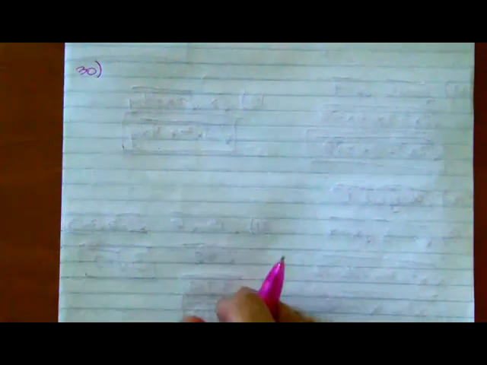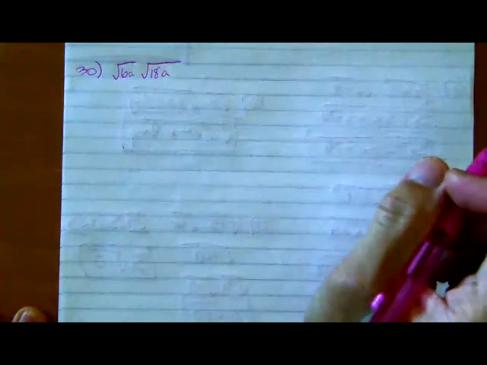Number 30. Radical 6a times radical 18a squared, 108a squared.